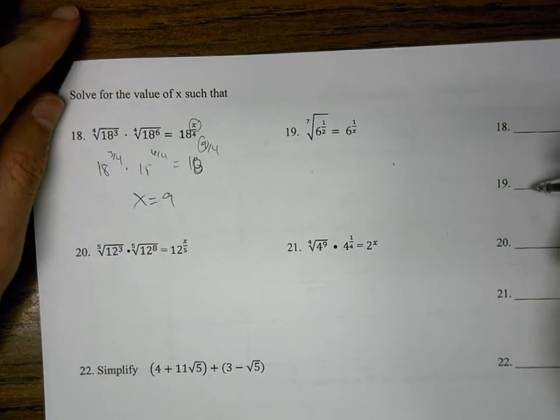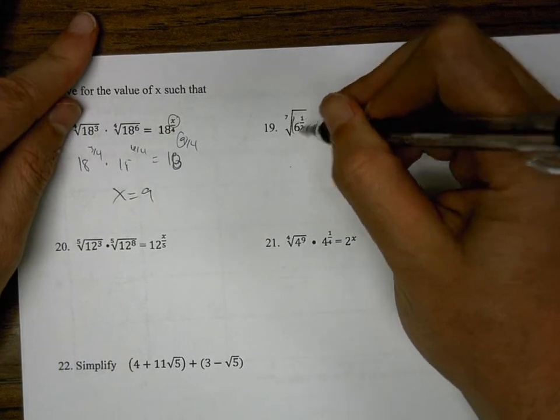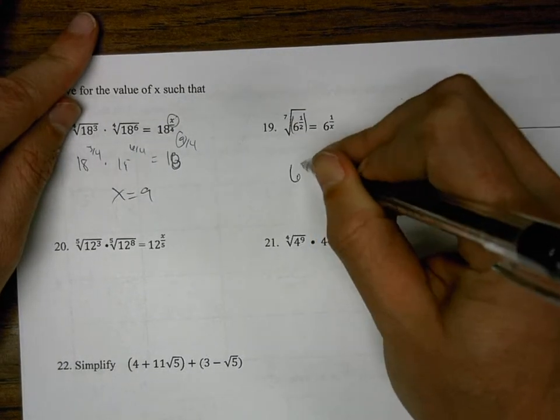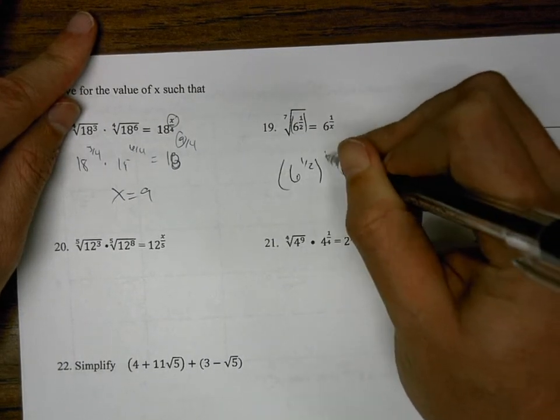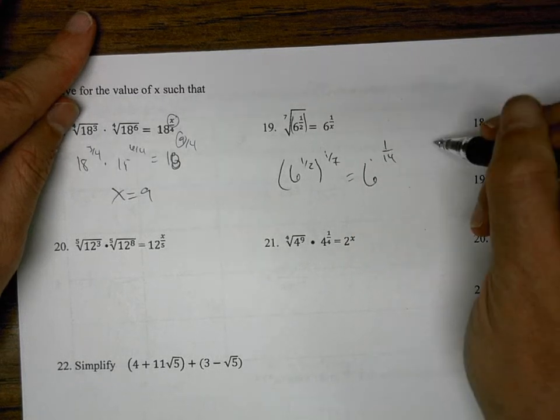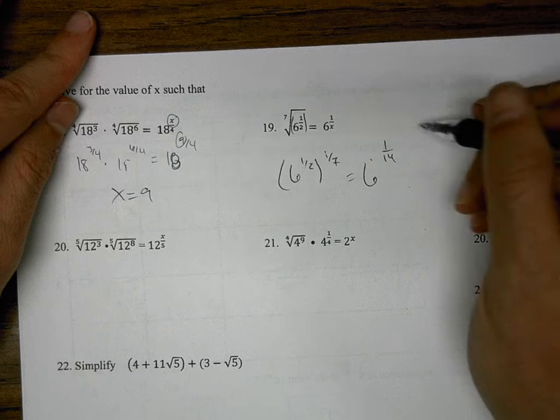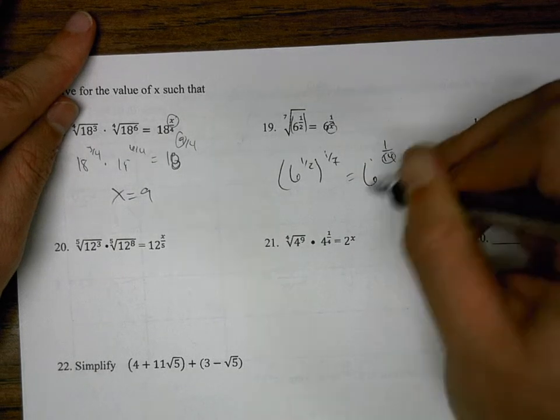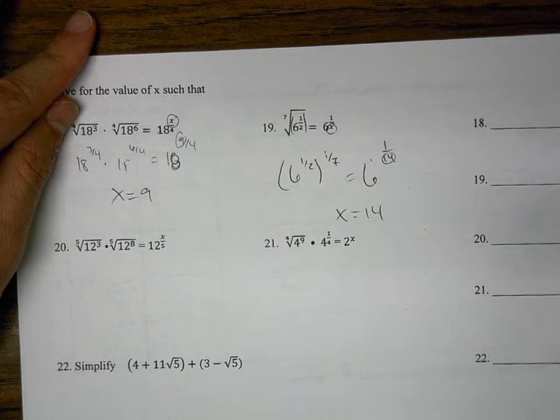For number 19, again, put that in parentheses. So 6 to the 1/2 to the 1/7 power, and multiply the exponents to get 6 to the 1/14. I'm just looking for the bottom number, so x equals 14.